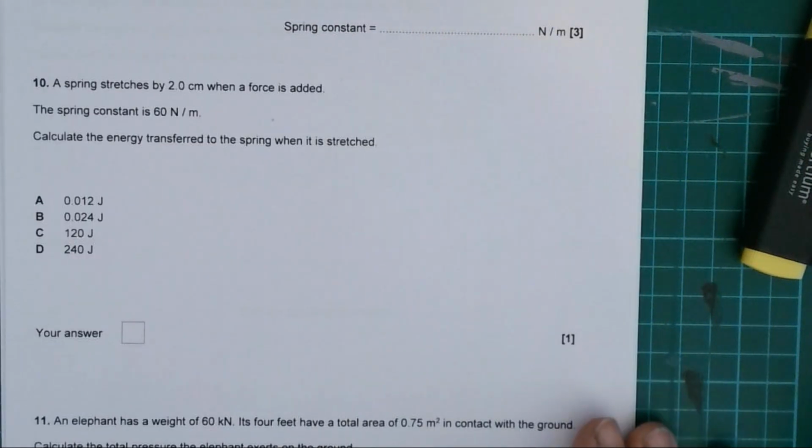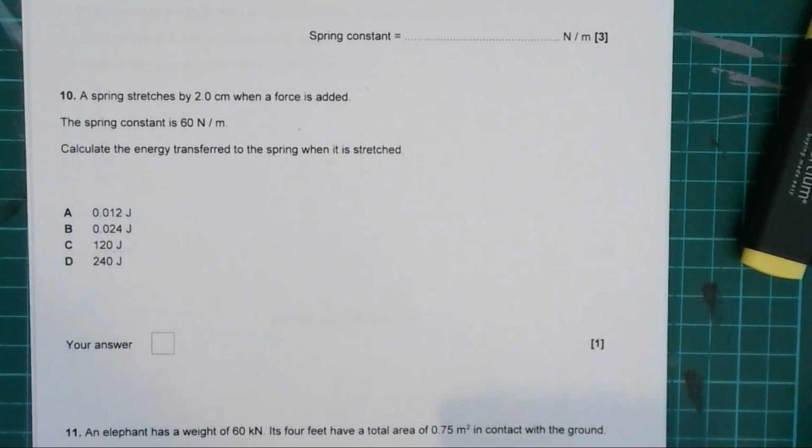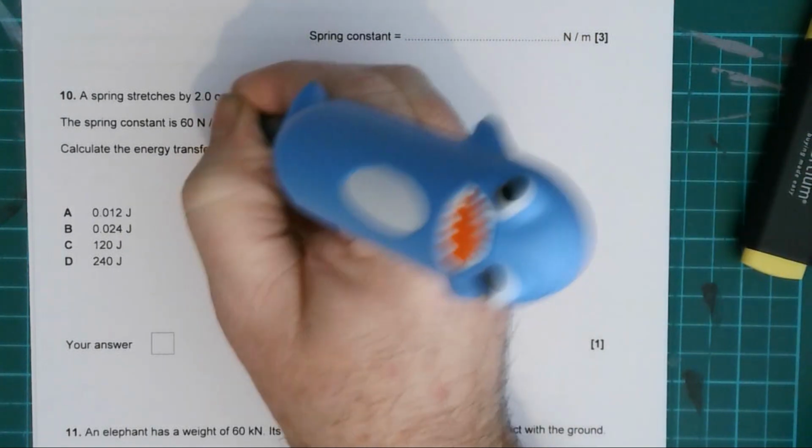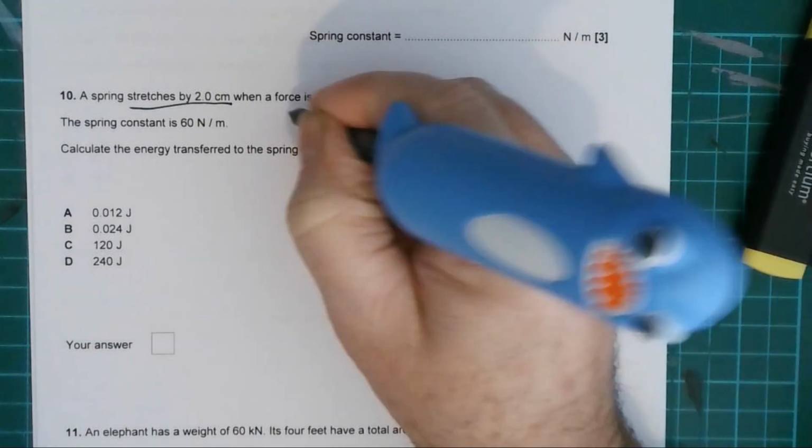Okay, here's a good question. Let's have a look. A spring stretches by 2 centimeters. Okay, that's important, so let me put that in. I'm going to highlight that, when a force is added.